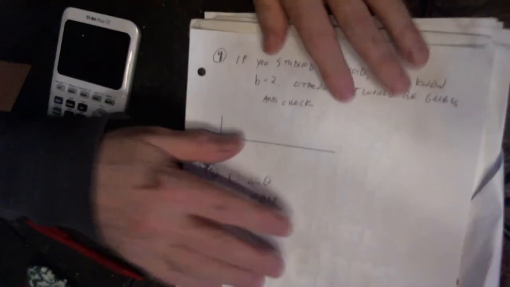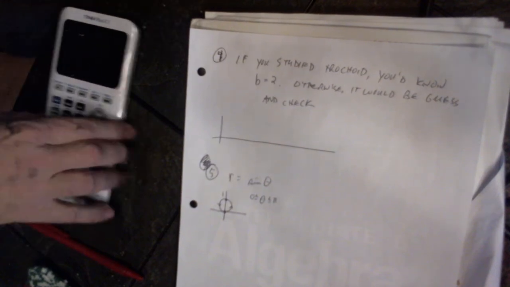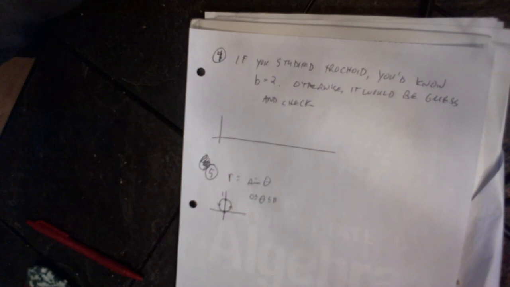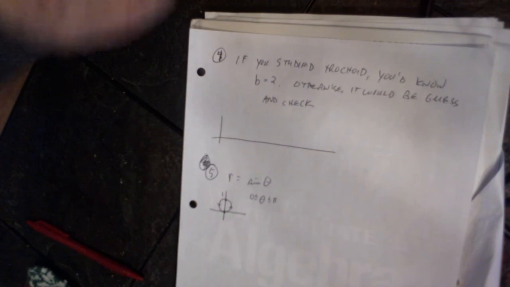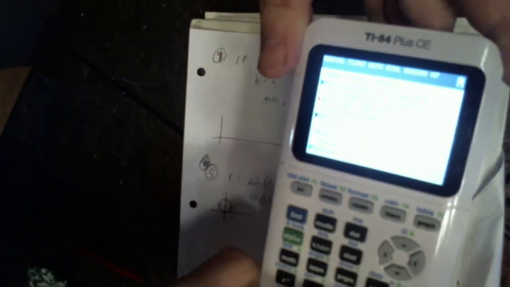So if you studied the trochoid, which if I get a trochoid problem that I can put up on the wiki, you'll have it soon, I hope. But if you didn't, you'd have to do a y equals problem on your calculator. And you probably would have noticed that a factor of 2 is the way to go in this equation.